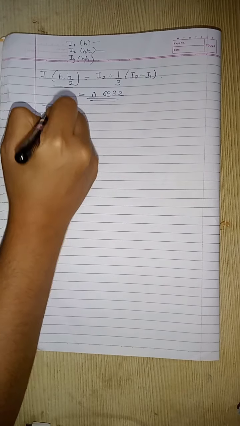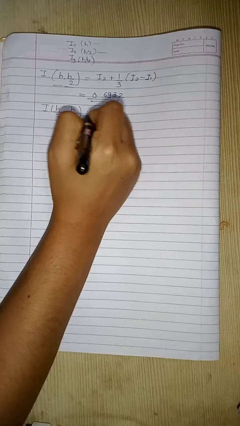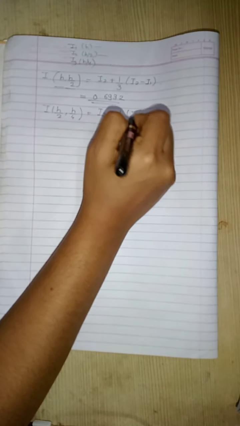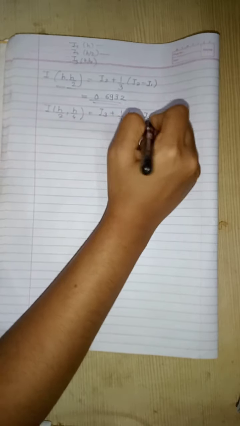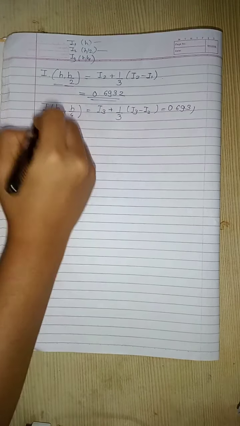Similarly, integration with respect to h by 2 comma h by 4, we have I3 plus 1 upon 3 I3 minus I2, which is equal to 0.6931.